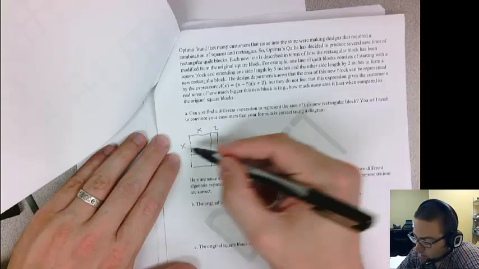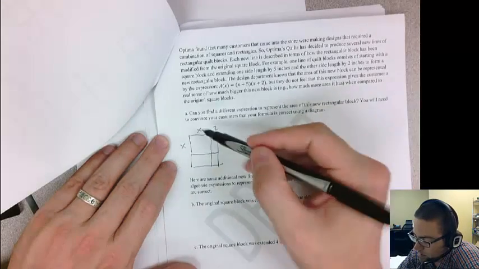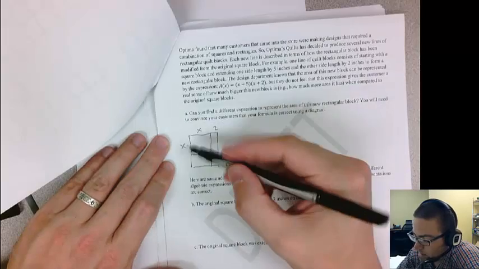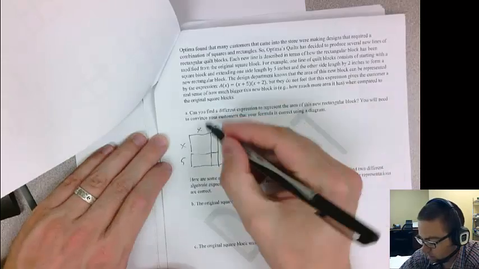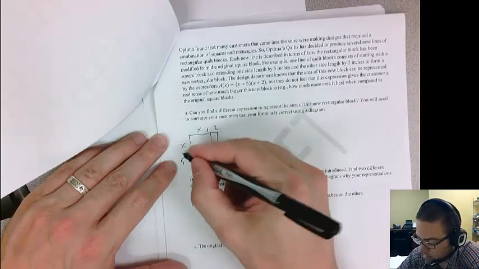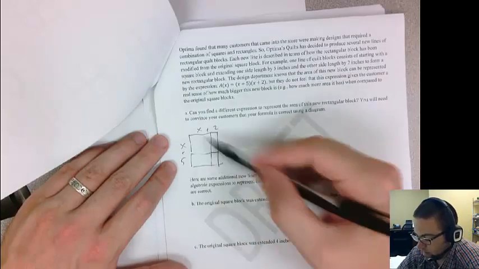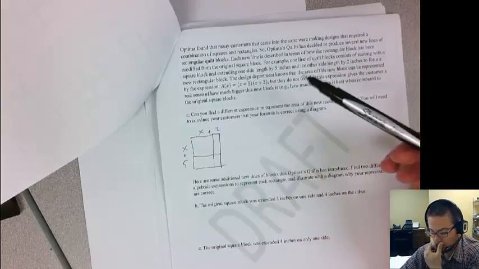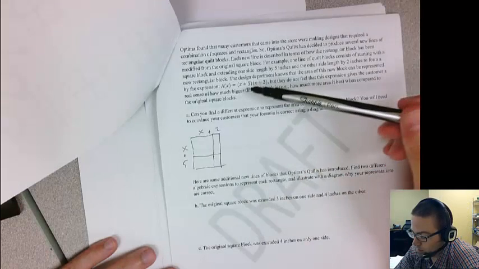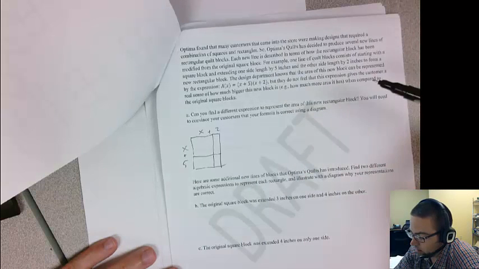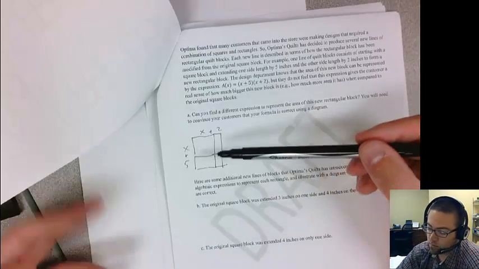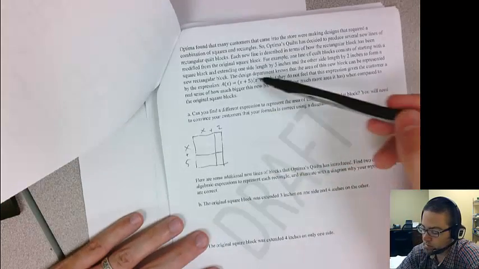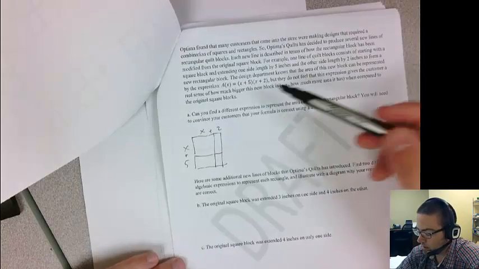And so the area of this new rectangle is x plus 2, right? This length plus this length is x plus 2, and this length plus this length is x plus 5. So the area of a rectangle is just the length times the width. So you can look at it that way, and then can you find a different expression to represent the area of this new rectangular block? Well, we just looked at some ways that you can find equivalent expressions to that expression, right? Multiplying those two together.